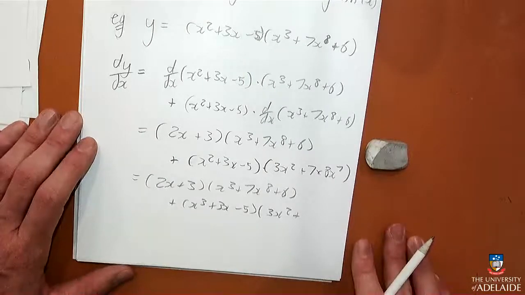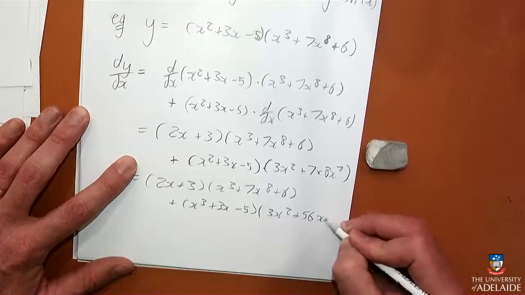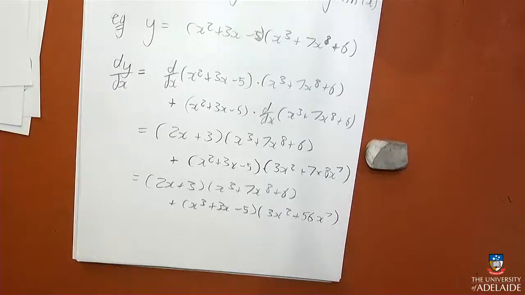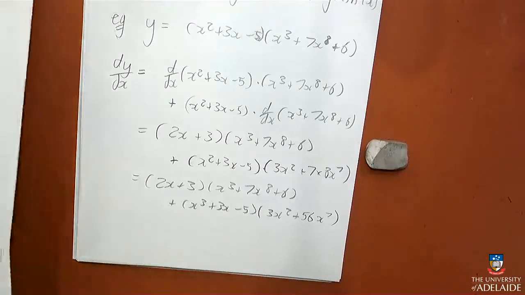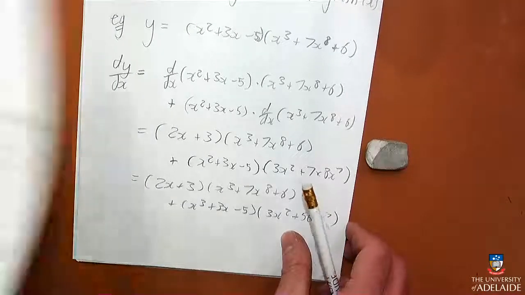7 times 8, 7 times 7 is 49, 56. Okay, so I'm just going to stop there. I'm not going to go any further. It's okay to not go any further in some situations. Most of the time we'd prefer you to simplify it because you might want to do something else with it afterwards. That's how the product rule works.